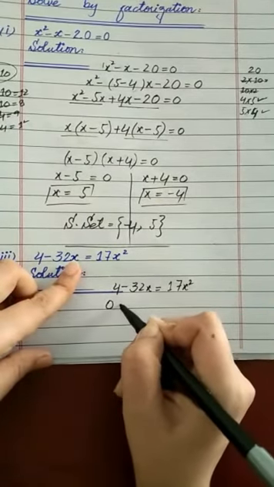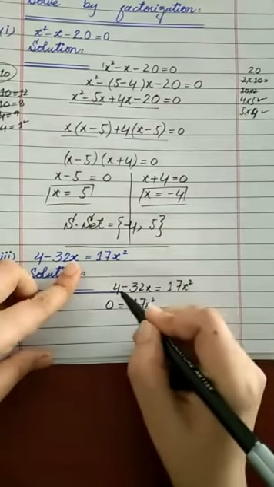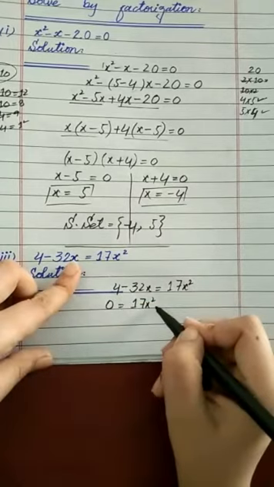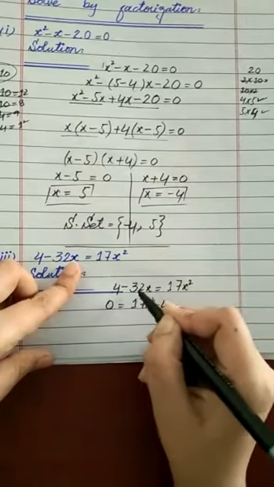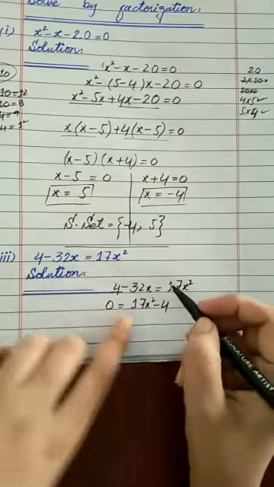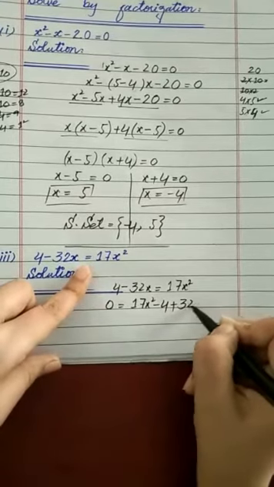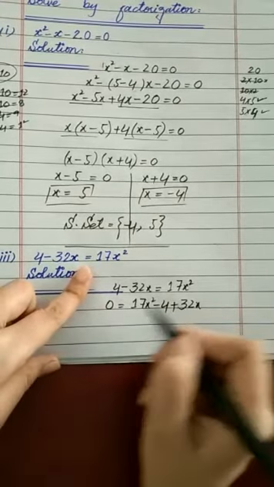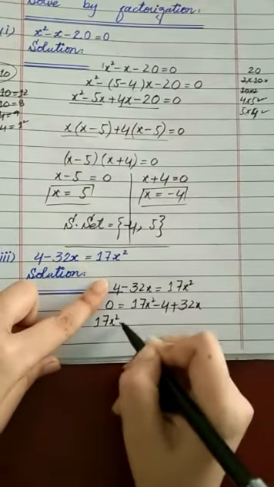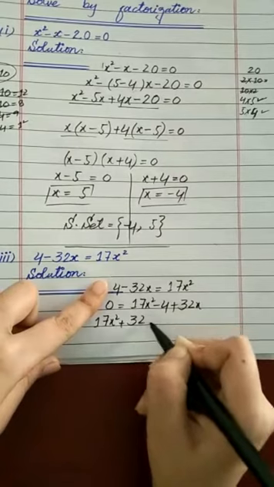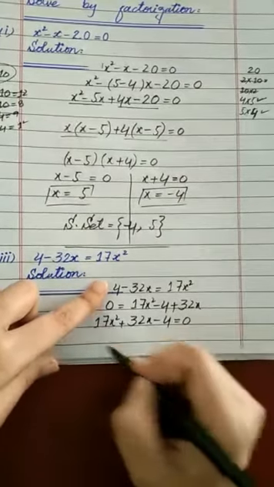Here we will take 0 and 17x square. Here is positive 4, whenever we take it on the other side, that will be negative 4. Here it's negative 32x, when we take it on the other side of equality, that will be positive 32x. After arranging now, it's 17x square plus 32x minus 4 is equal to 0. That is our quadratic equation.